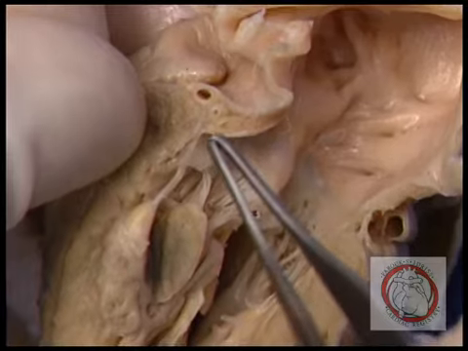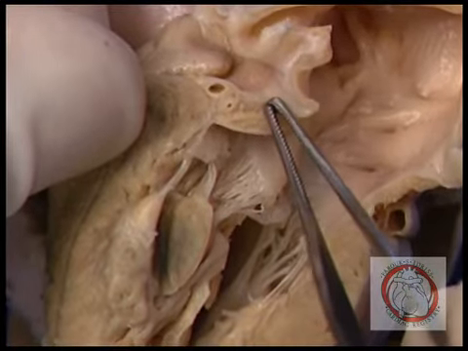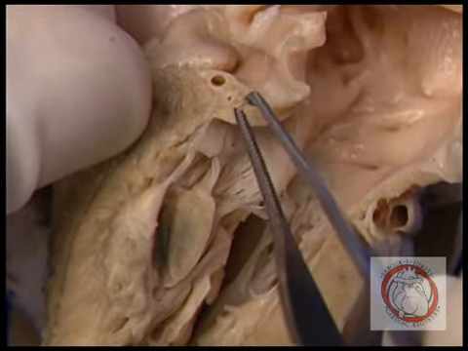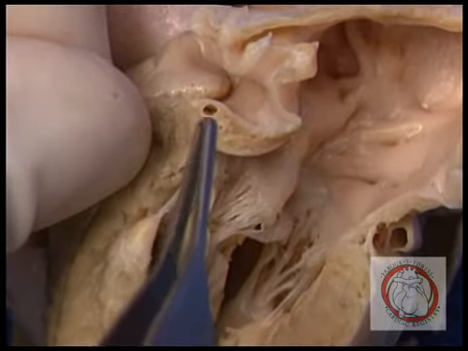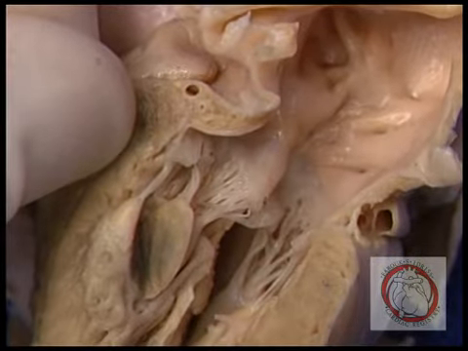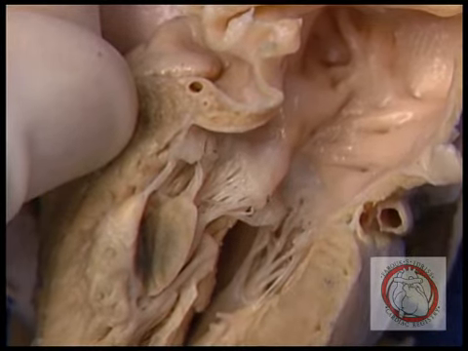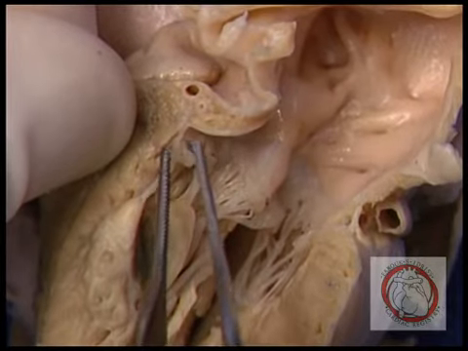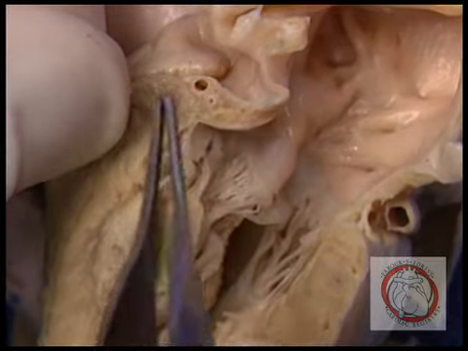As we look at this junction, however, we can see now that there are two vascular structures in the left atrioventricular junction. One of those is the artery, the circumflex artery. The other is the great cardiac vein, which accompanies the circumflex artery and then drains inferiorly, as we see here, into the coronary sinus.